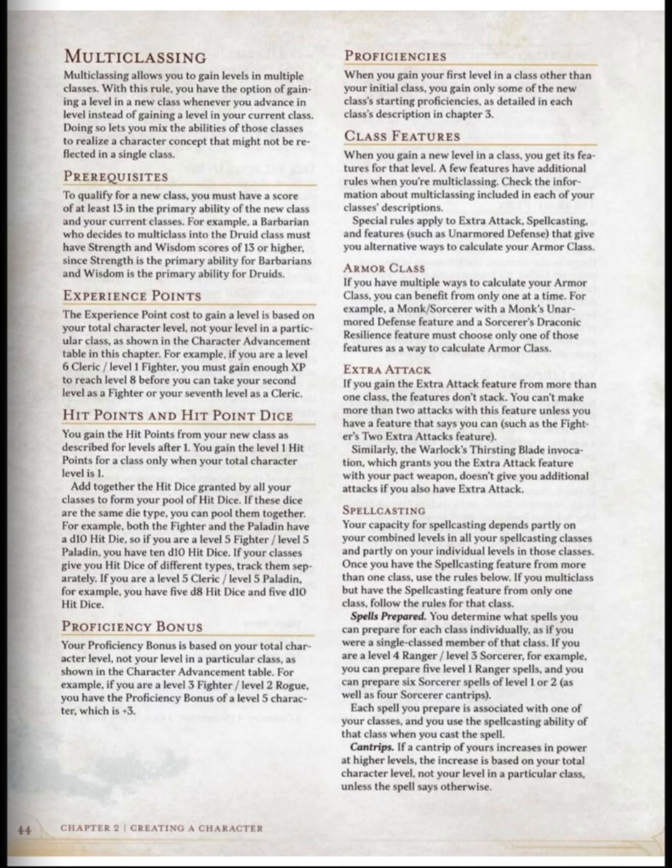Proficiencies. When you gain your first level in a class other than your initial class, you gain only some of the new class's starting proficiencies, as detailed in each class description in Chapter 3. Class features. When you gain a new level in a class, you get its features for that level. A few features have additional rules when you're multiclassing. Check for more information about multiclassing, including in each of your class descriptions. Special rules apply to extra attack, spellcasting, and features such as unarmored defense that give you alternative ways to calculate your armor class.